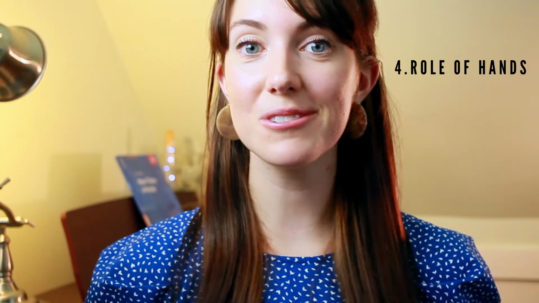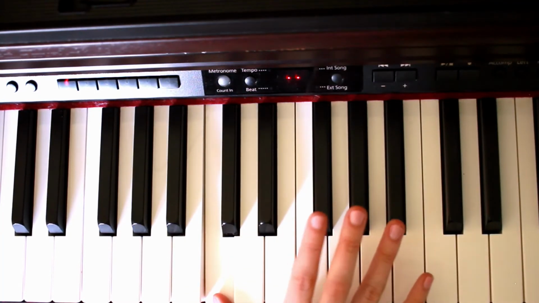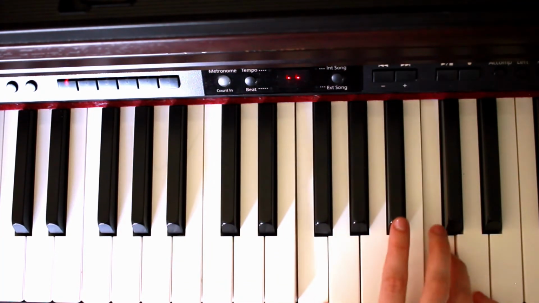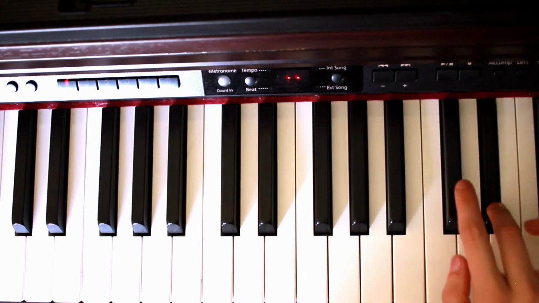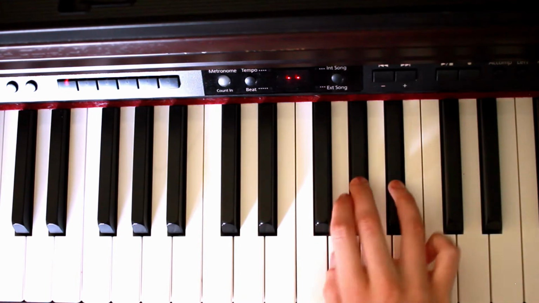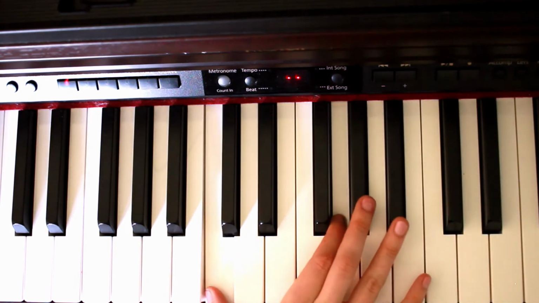Number 4, roles of our hands. So that means pretty much exactly what it sounds like. We're talking about what each of our hands do and what purpose they serve. So when you're talking about piano, for the most part, your right hand is going to be in charge of your melodic material. So that means one note at a time, or sometimes more than one note at a time, creating a beautiful melody in the upper, possibly, register of the piano.